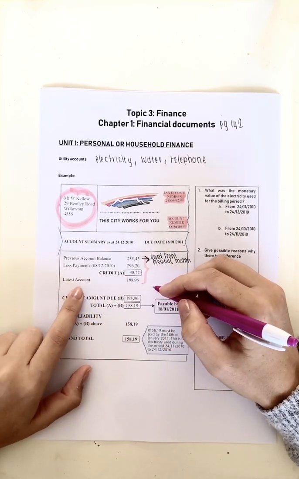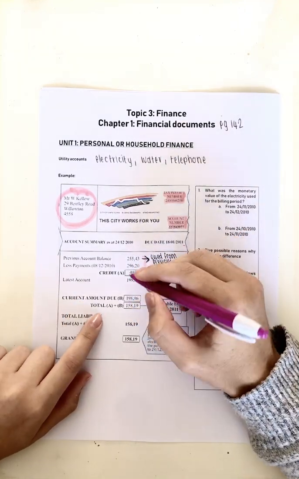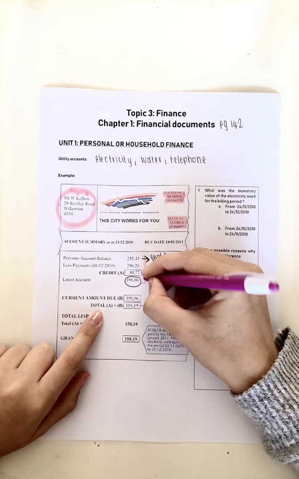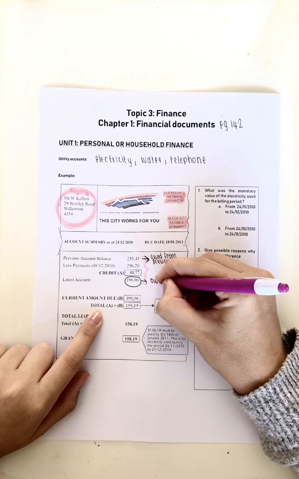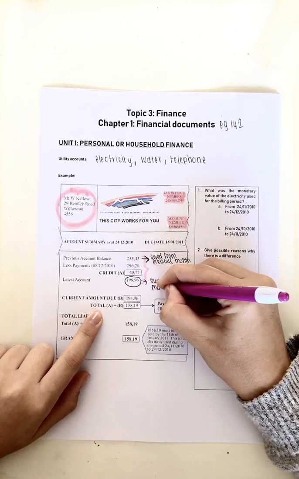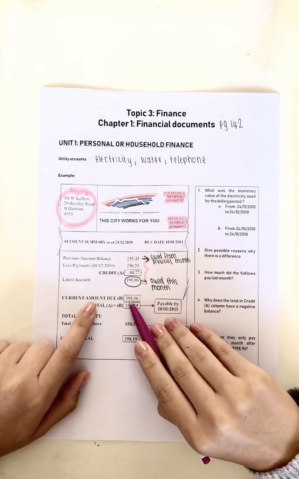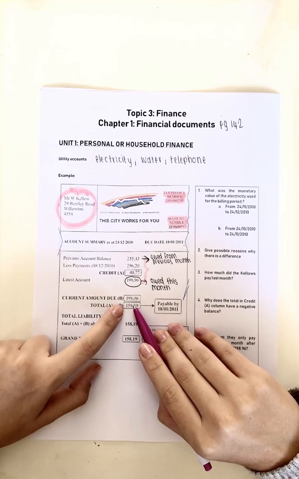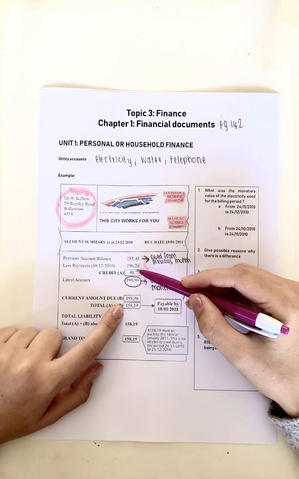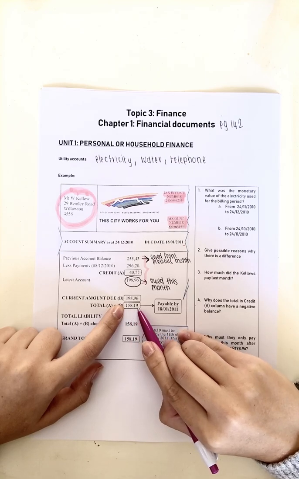Then the latest account. So latest account means how much do they owe now after. So how much do they owe now this month? Owed this month. Okay, so the current amount due, so they owe 198 Rand 96, but because they had 40 Rand and 77 Rand left over from last month that they paid over, that gets deducted, so they only have to pay 158 Rand 19.